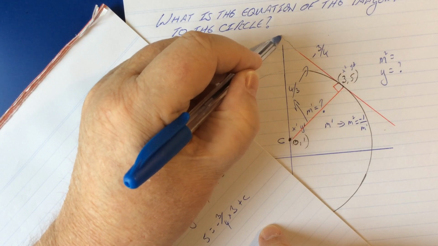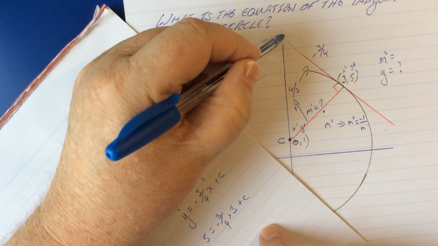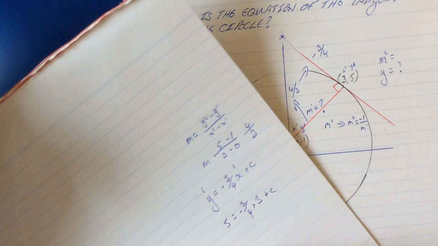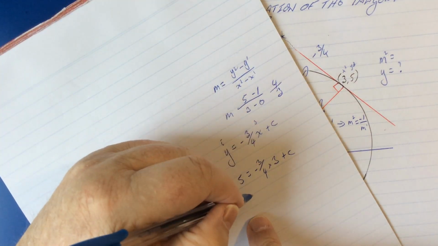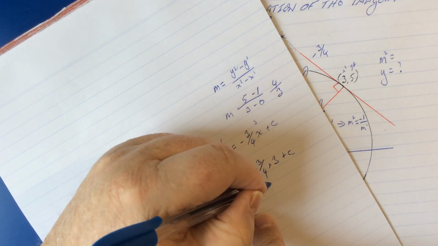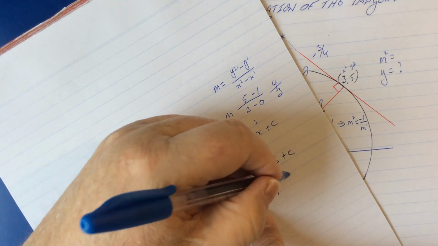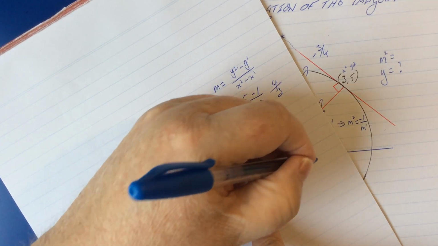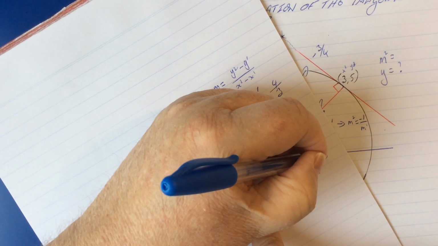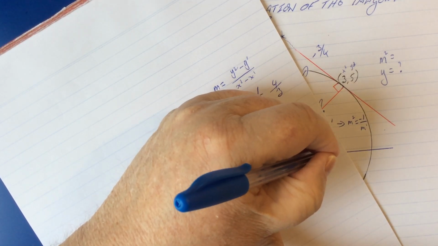If I continue this line up here to where it hits the y-axis, it's going to be that point there. So 5 is equal to negative 3 threes are 9 over 4 plus c. Now, negative 9 over 4 is equal to negative 2 and 1/4.